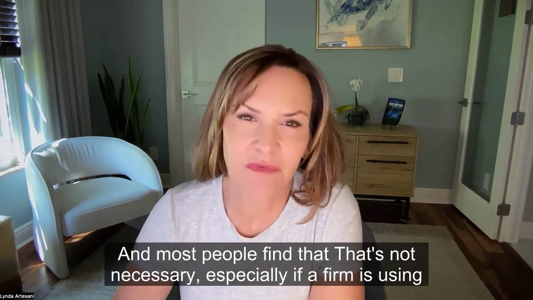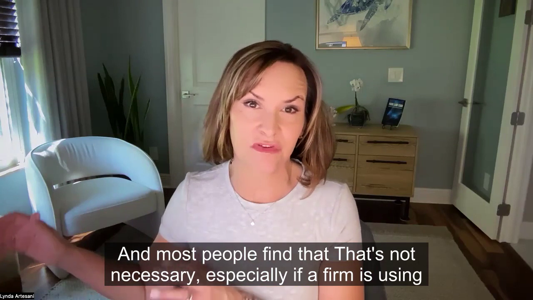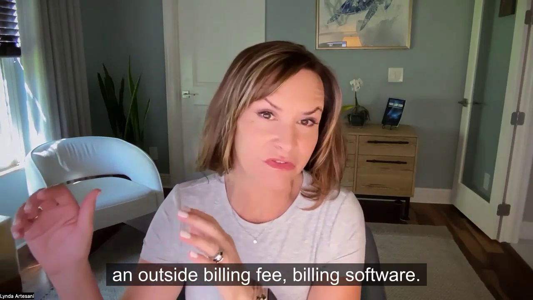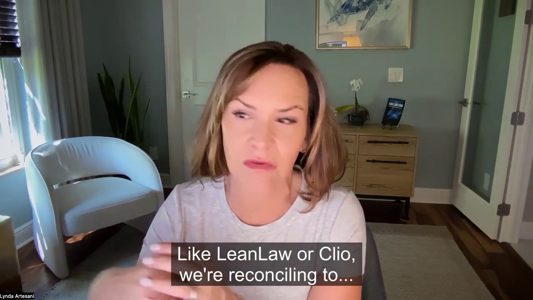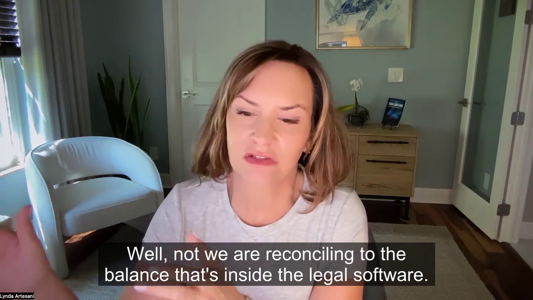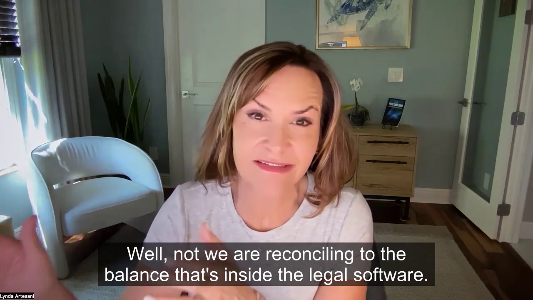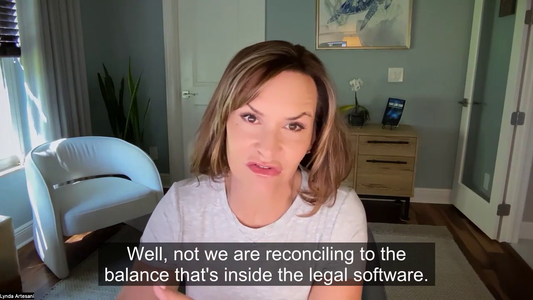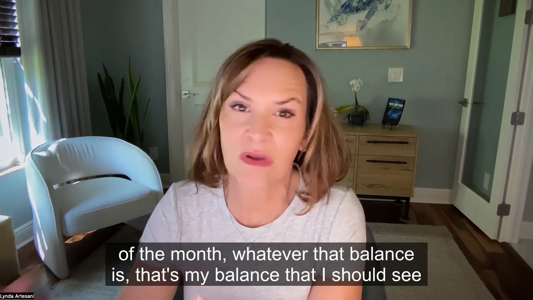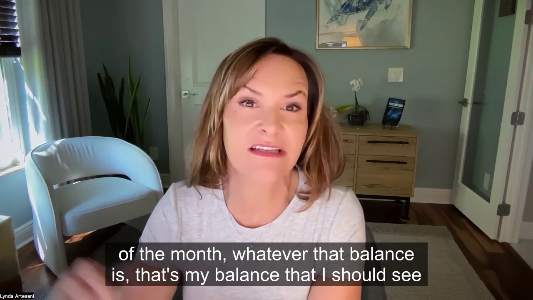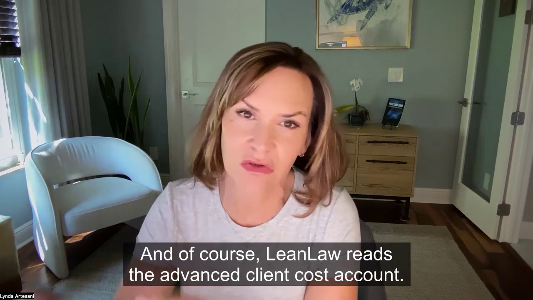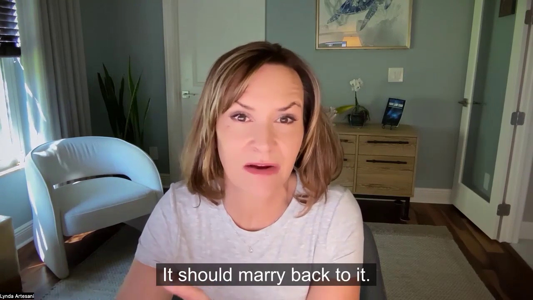Most people find that not necessary, especially if a firm is using an outside billing software, like Lien Law or Clio. We are reconciling to the balance that's inside the legal software. So I go into Lien Law, pull up the expense category at the end of the month, and whatever that balance is, that's the balance I should see in QuickBooks under that same category. Of course, Lien Law reads the advanced client cost account. It should marry back to it.